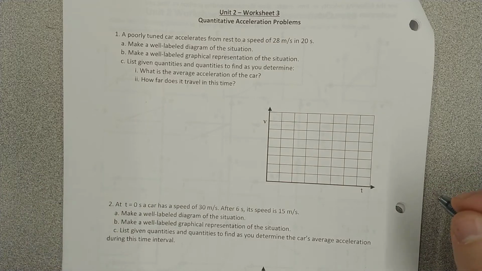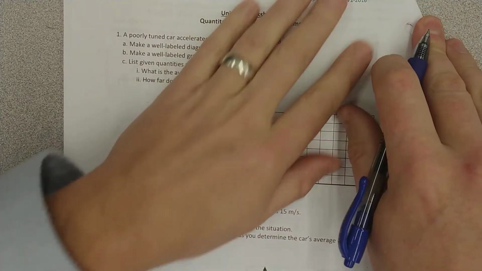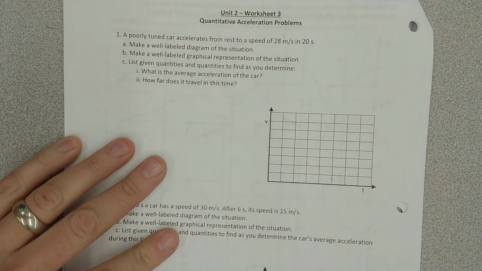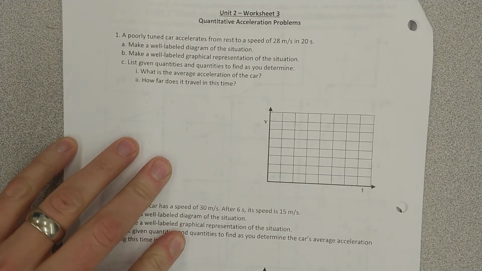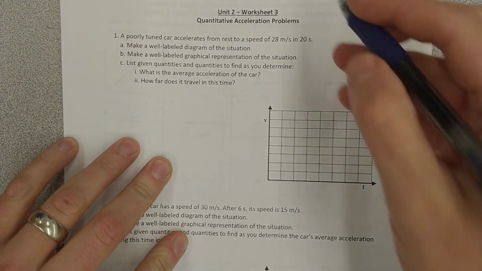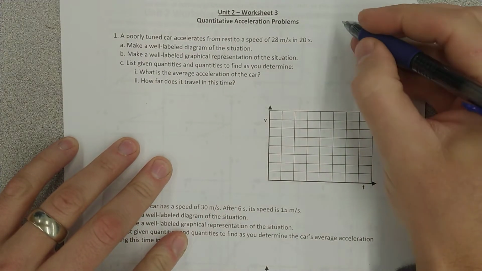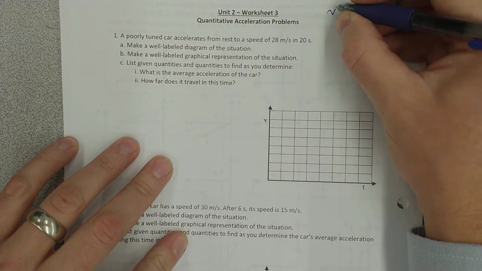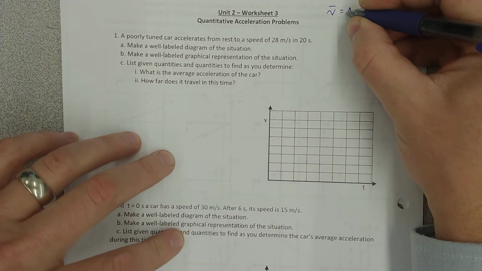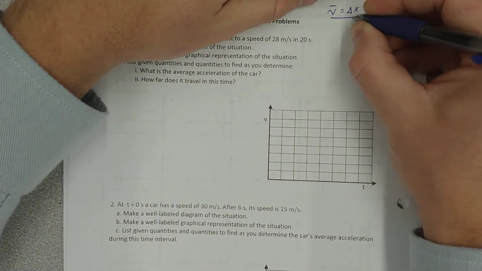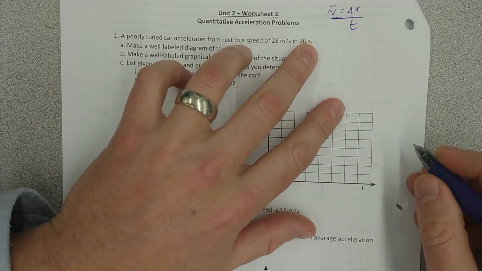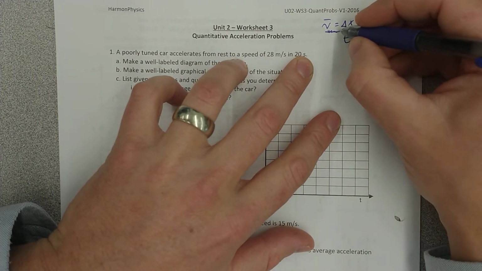So just to recap really quick, we do have some basic equations that we can use here. I'm going to be giving you an equation sheet once we get done with this worksheet 3, actually, probably halfway through worksheet 4. But for now, here's what we have. Average velocity equals displacement over time.